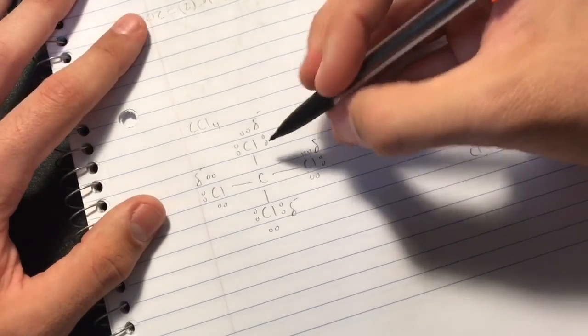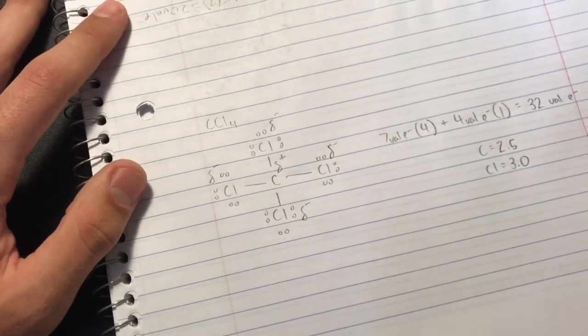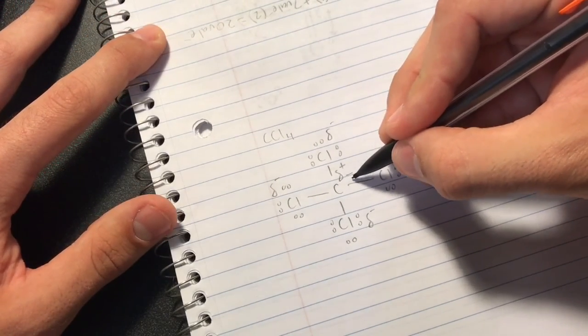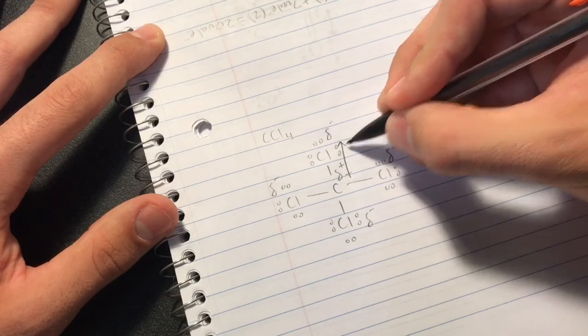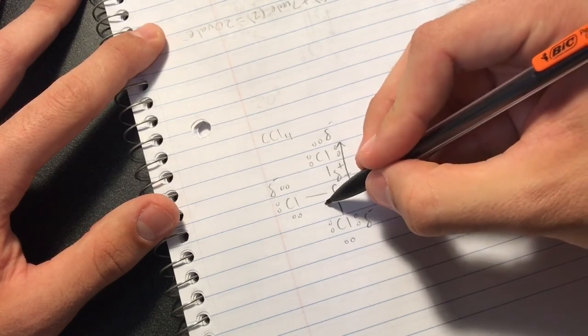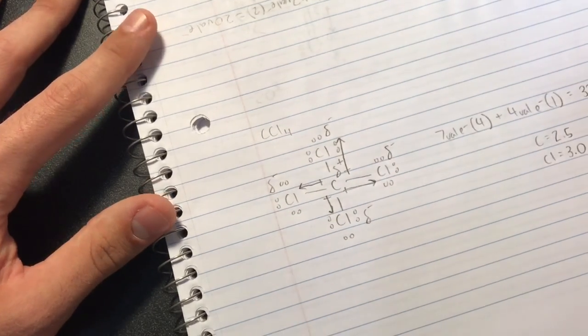And carbon's going to have the partial positive. And let's draw the arrows. Arrows, again, always point towards the more electronegative atom. Should be 4 arrows. So you should get something that kind of looks like this.